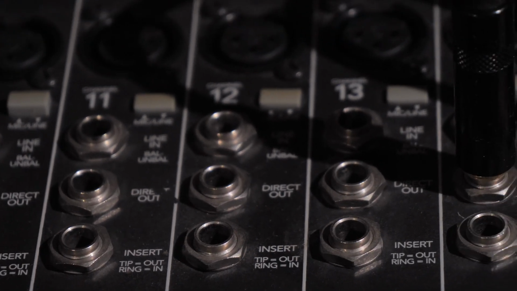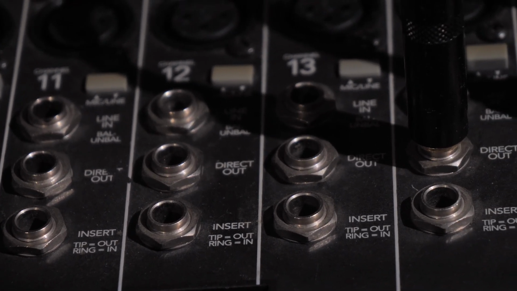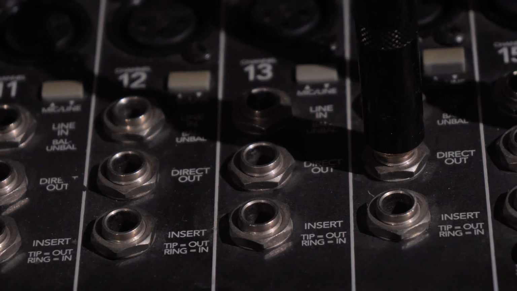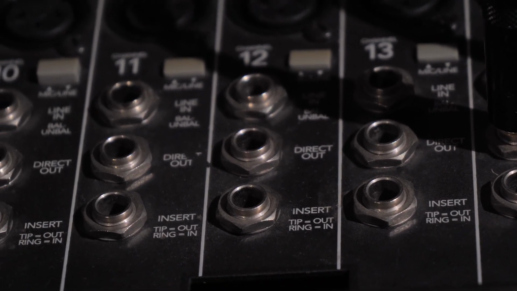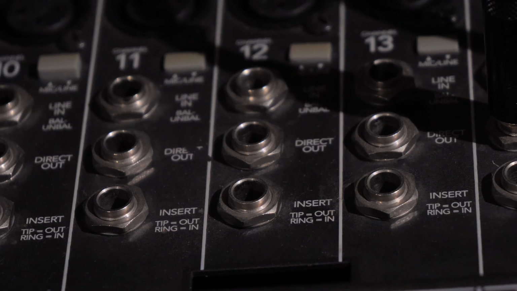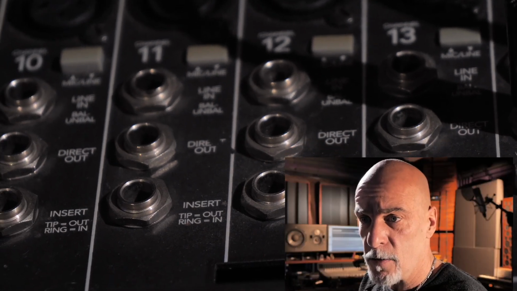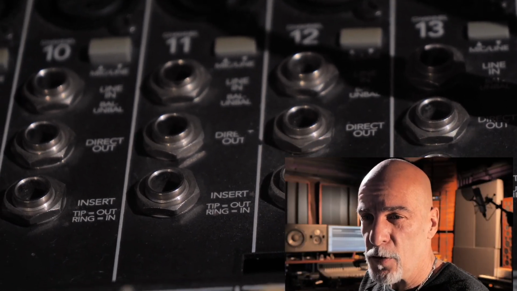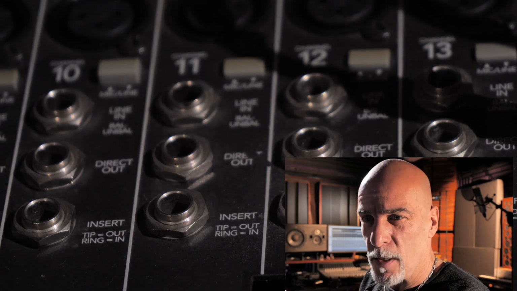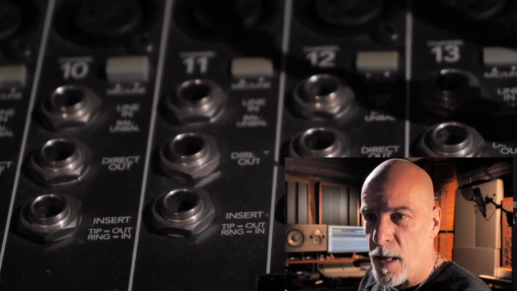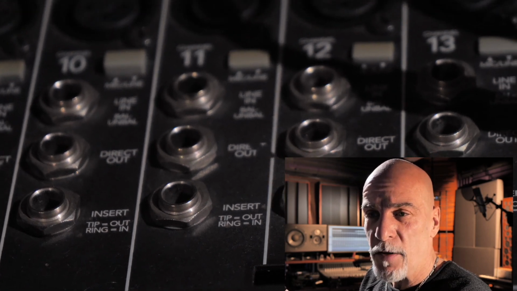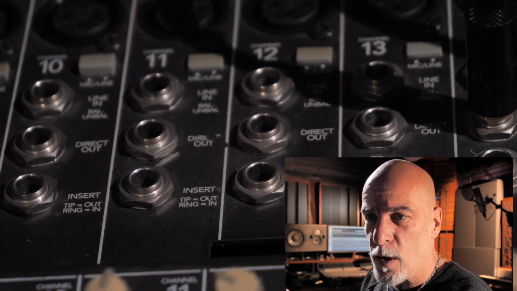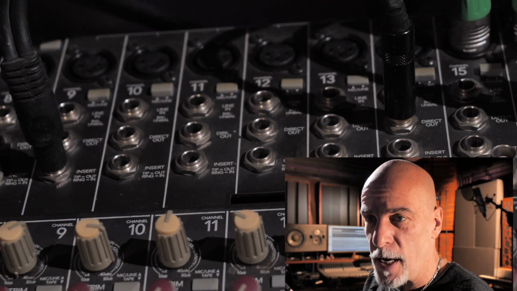There's one more jack you'll see on the bottom row that says insert. Now that is both a send and a return that goes on the same cable. It uses a stereo cable on one end, the end that goes into the console, and then it splits out to two mono 1/4-inch plugs, which will go into the input and the output of a compressor, an EQ, anything you want to insert into the channel.